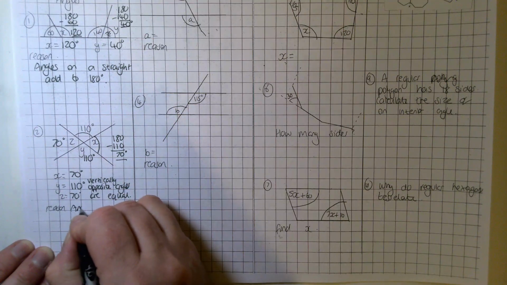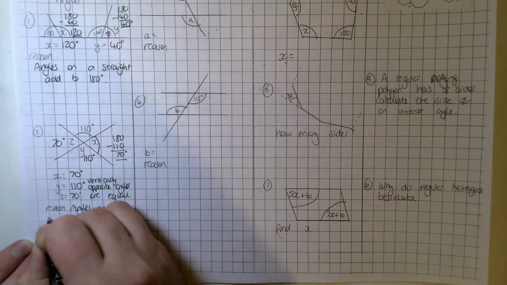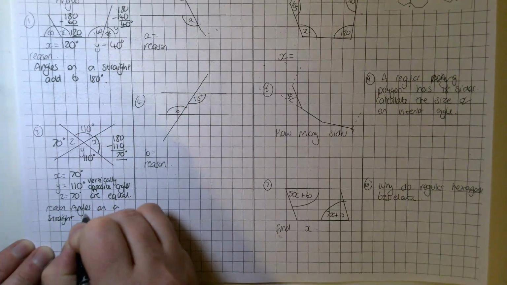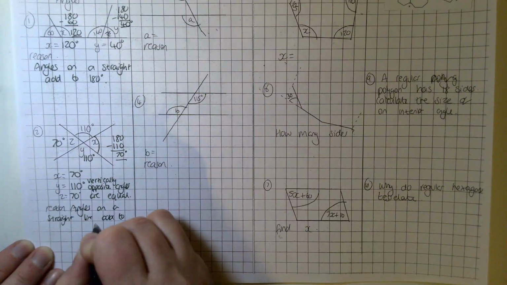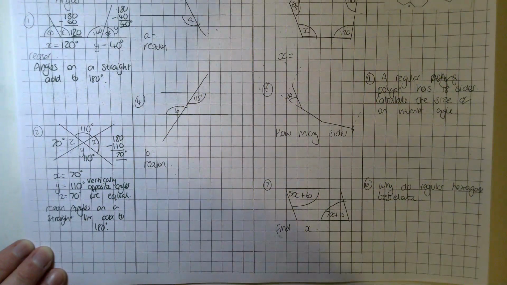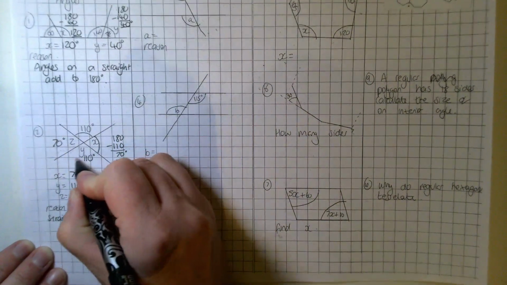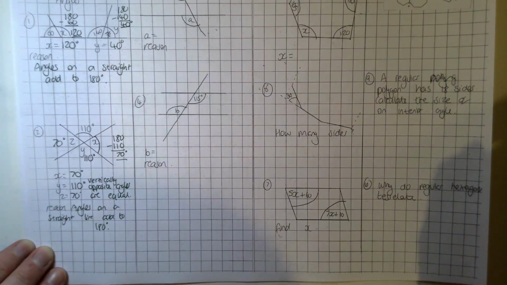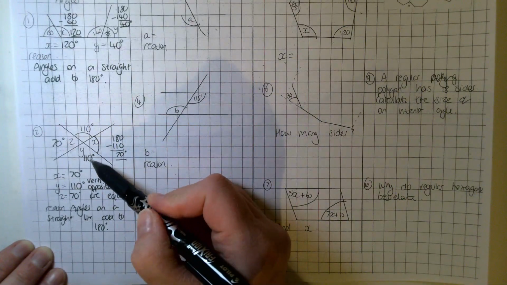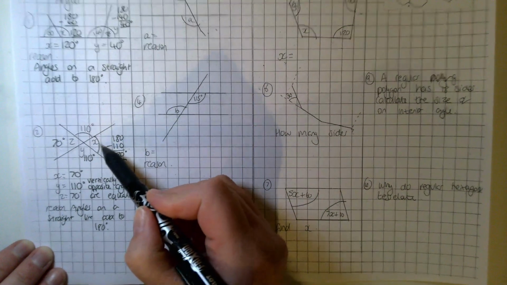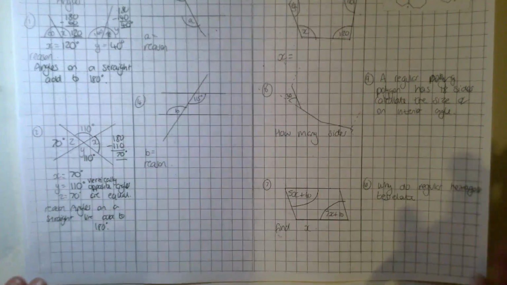And I used angles on a straight line add to 180 degrees. Now you could have used the fact that you have a 360 degree angle there. So you could have used angles around a point add up to 360, and you could have taken off the 220, which is the sum of those two angles, and then split that in half. That is another way to do that question.